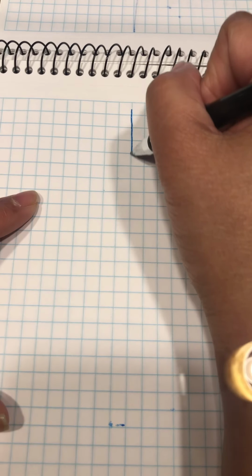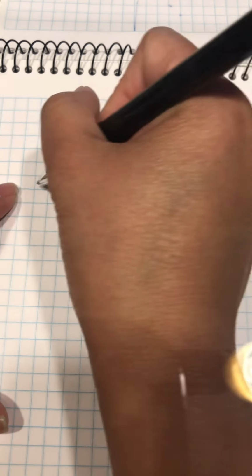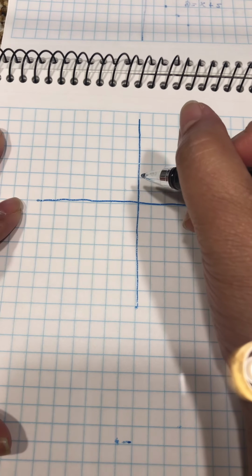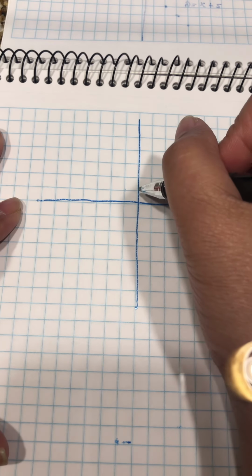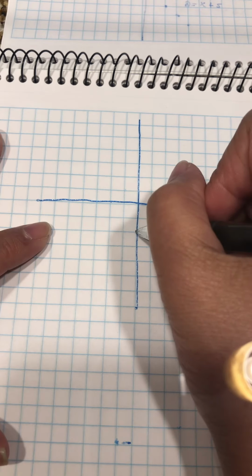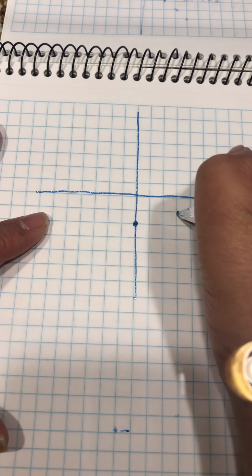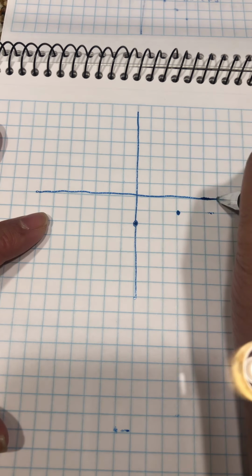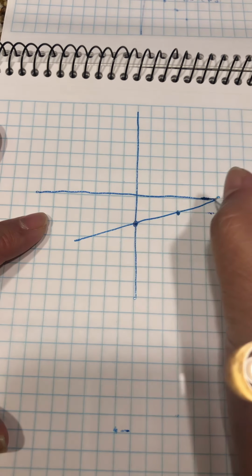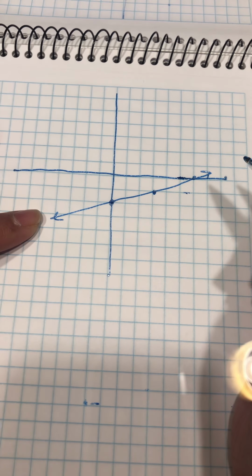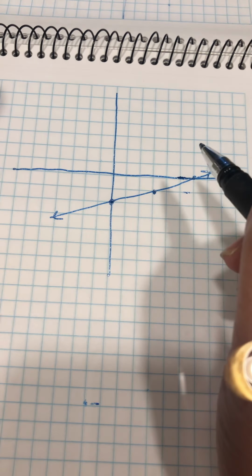Now, I have a quick question here before I will end this video. I'm going to show you a line. All right, so now I'm going to not go through 0, 0. I'm going to start here. And then I'm going to go this way. So is this an additive pattern? When is it additive pattern?